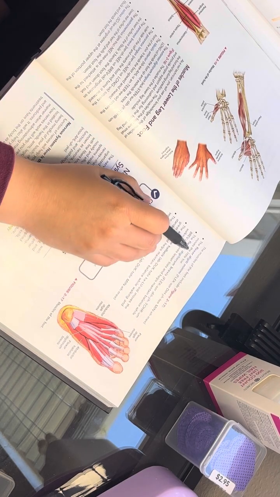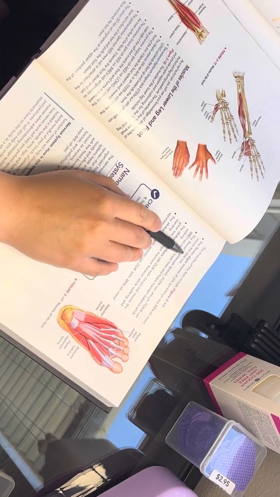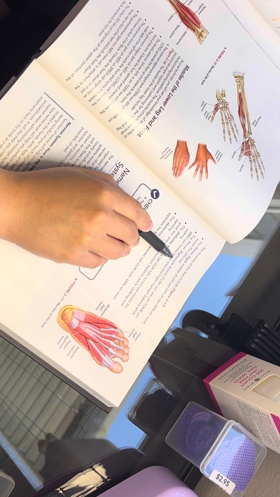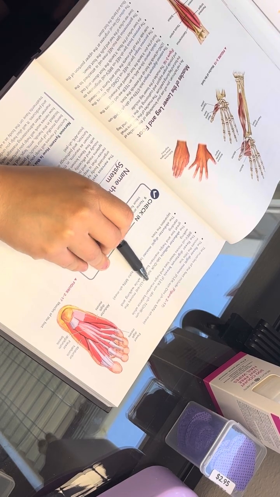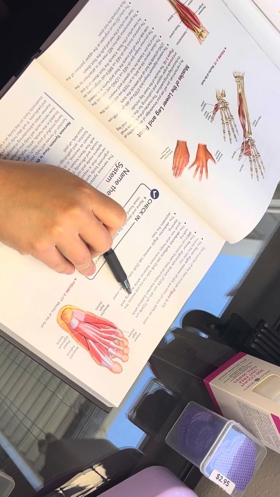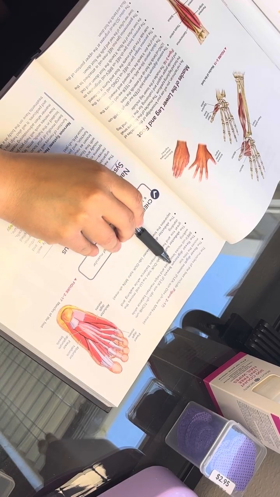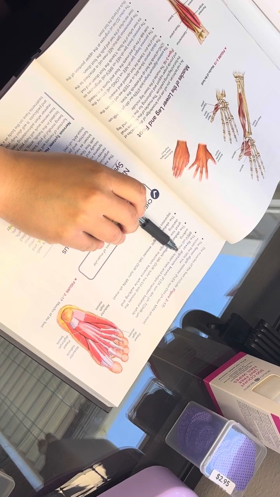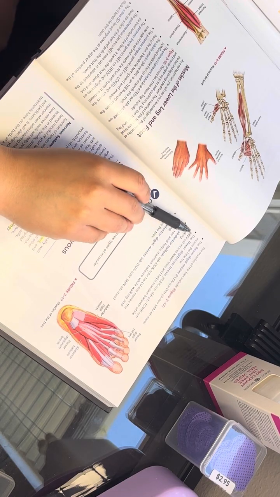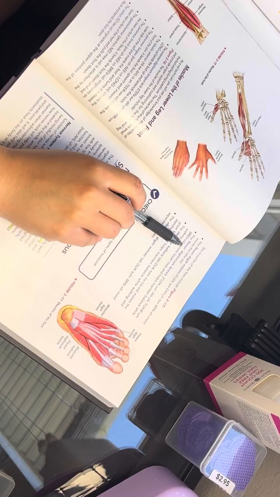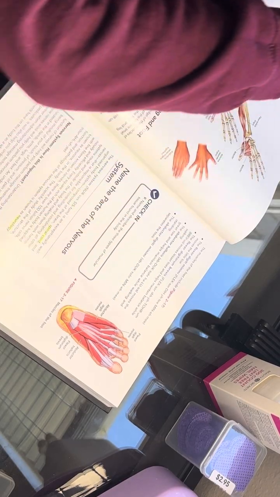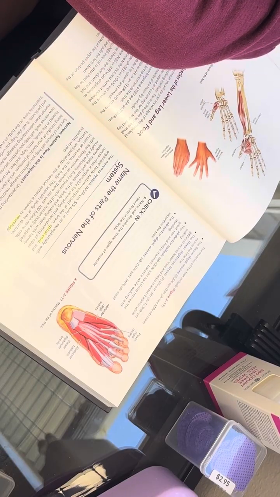Okay, yeah, the flexor digiti minimi moves the little toe. But the question is, moves the lesser toes and helps maintain balance while walking. Okay, so it's the flexor digitorum brevis. I might have that one wrong in my book. Okay, yeah. So that's good for correcting this. The flexor digitorum brevis moves lesser toes and helps maintain balance while walking. Okay, I'm glad I caught that.